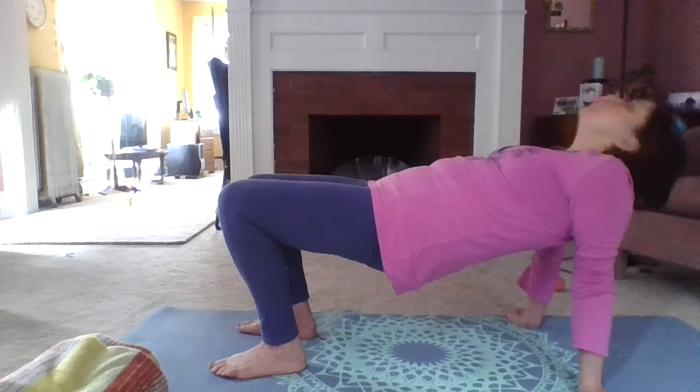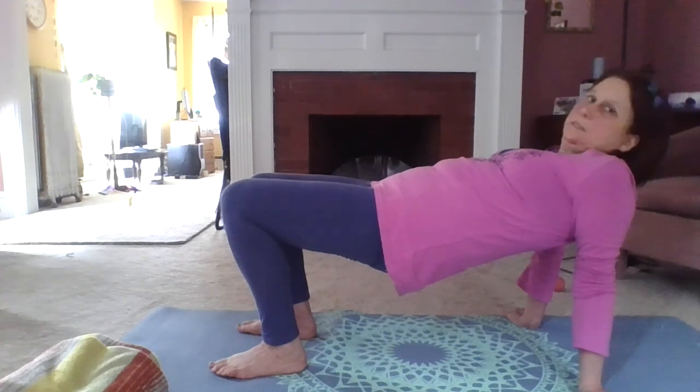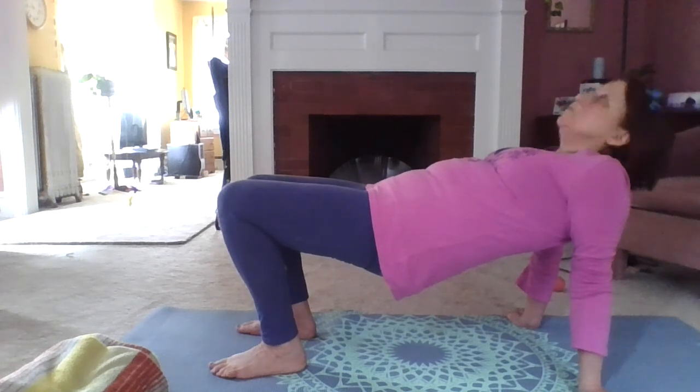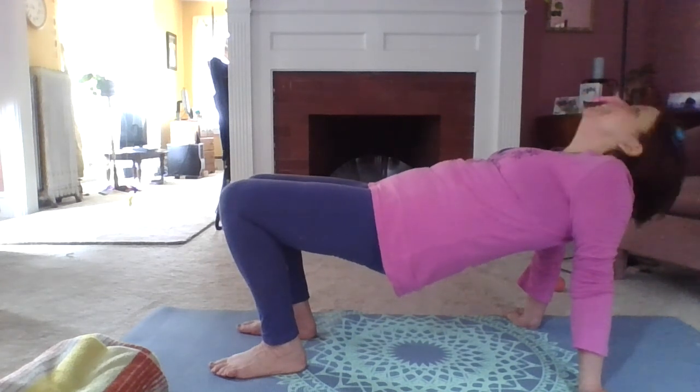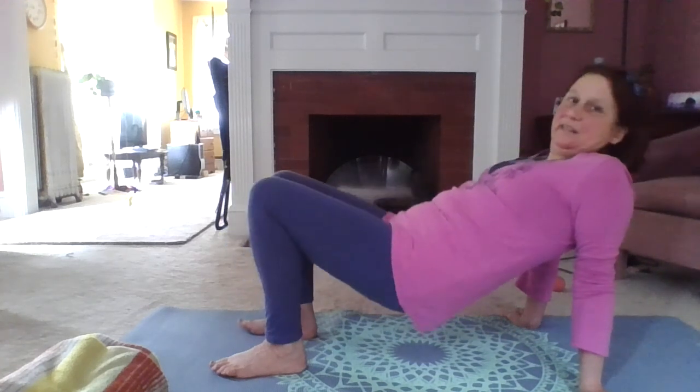You can also let your head drop back, add more weight. So I particularly love this one. I think it feels so good. You might think I'm crazy. Good. And go ahead and slowly bring your hips down and come on out of that one.